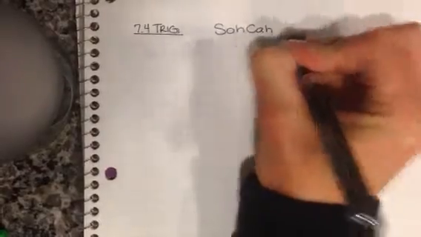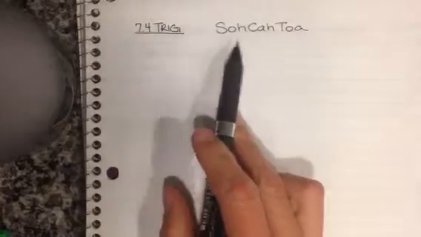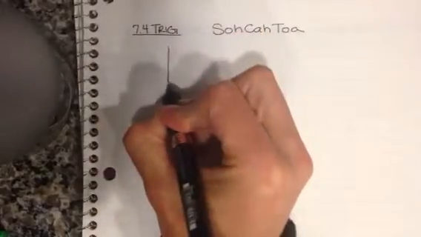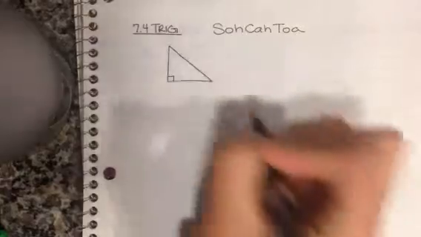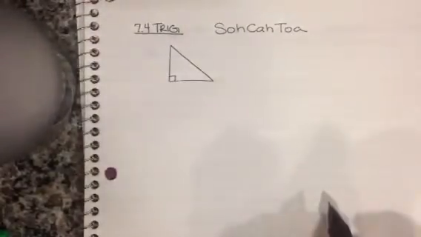You always want to write SOHCAHTOA on the top of your paper, and you want to make sure you don't spell it wrong, because if you spell it wrong, then it's not going to be helpful. So you can only use trig for right triangles. These trig ratios can only be used for right triangles.